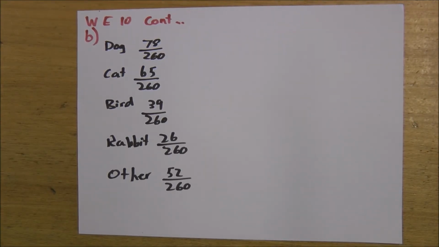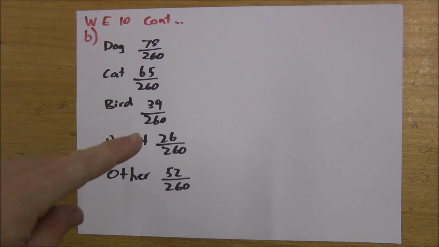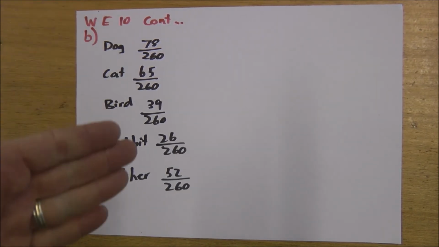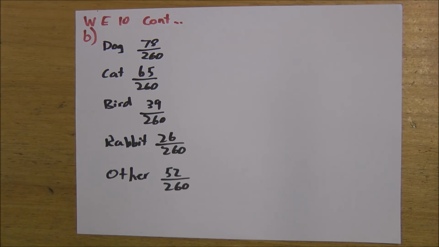Alright, part B, drawing a divided bar graph. Alright, so here's my data that I had before that I got from my frequency table. As I said before, you can just add this column here onto the end of your frequency table if you have room, but I didn't have room on my previous piece of paper. Alright, so we're doing the same sort of thing now. Instead of putting this into a circle, we're putting it into a straight horizontal line or bar.